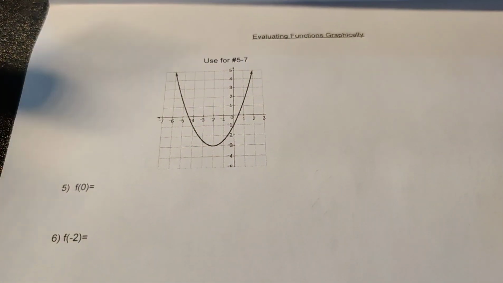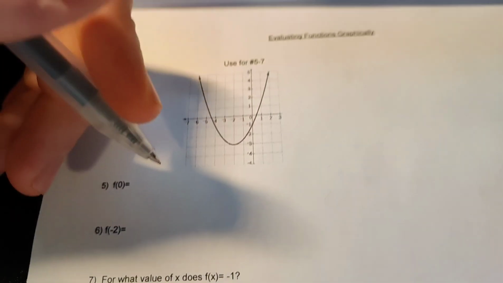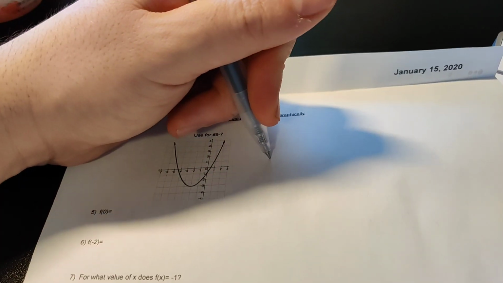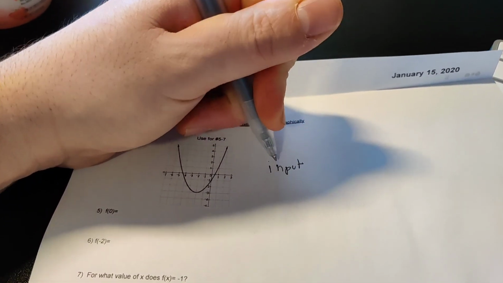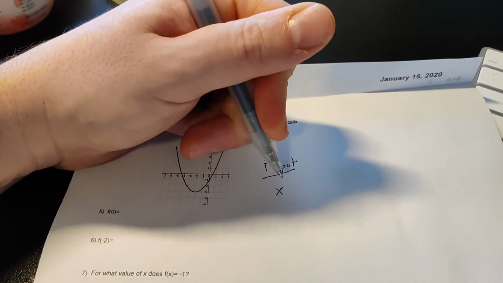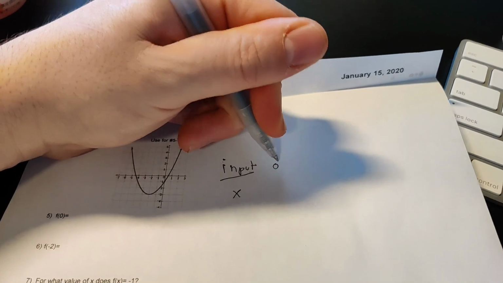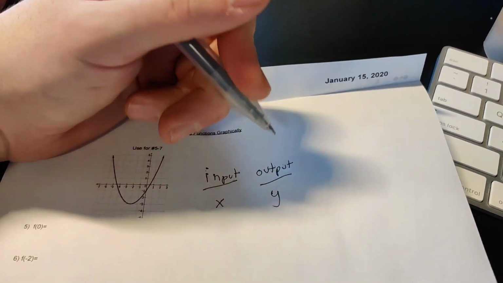All right, so again, what we want to keep in mind, okay, input is your x value. Output is your y value, okay?